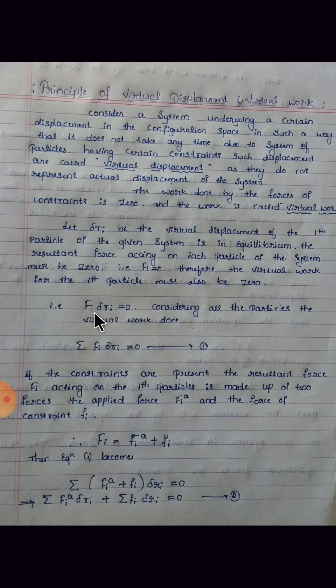That is summation Fi delta Ri equal to 0. Fi means force, delta Ri is the virtual displacement. Considering all the particles, the virtual work done. Work done means what? The virtual displacement is 0. The force and the displacement is 0. So in the summation, Fi delta Ri equal to 0. Considering this as equation number 1.